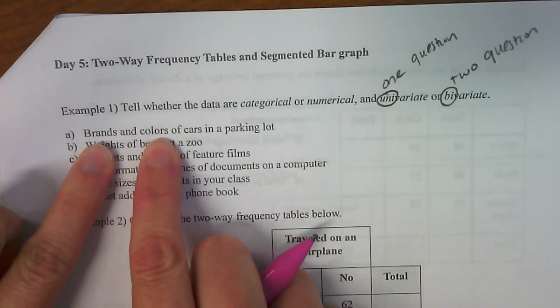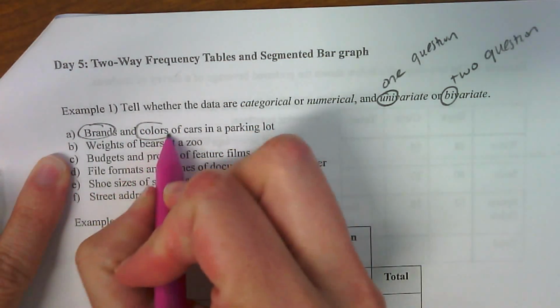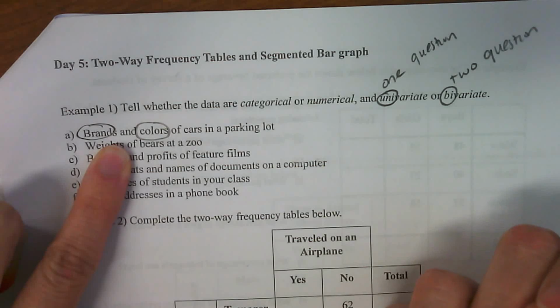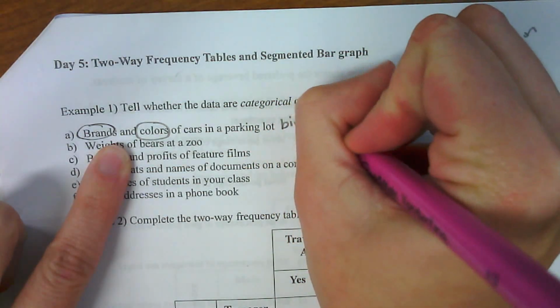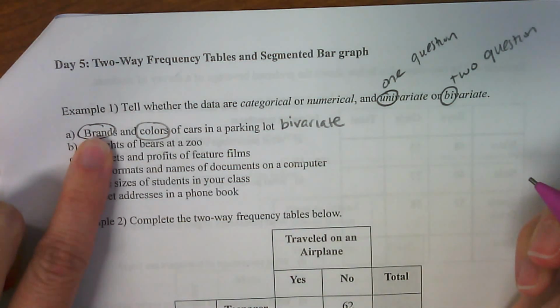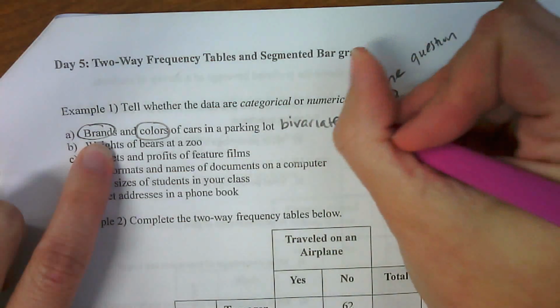So brands and colors of cars in the parking lot. So we're doing brands and colors. So we know there's two things. So we know this is bivariate. And then would your answers to these questions give you numbers or would they give you categories? They would give you categories.